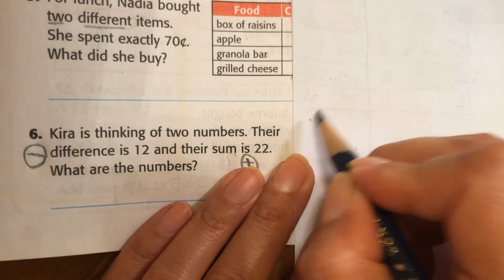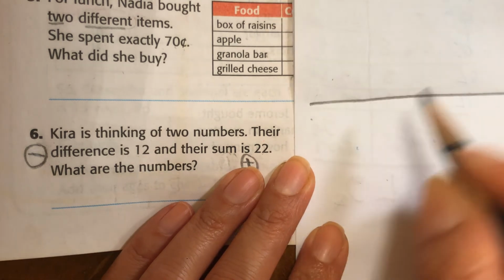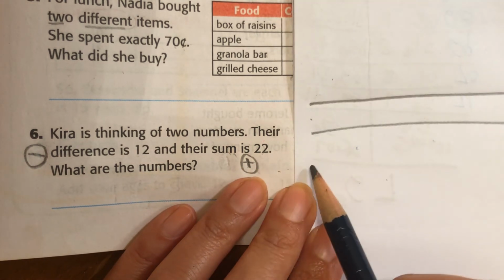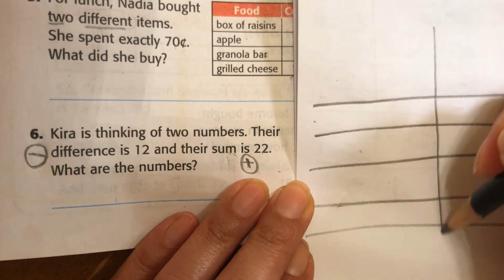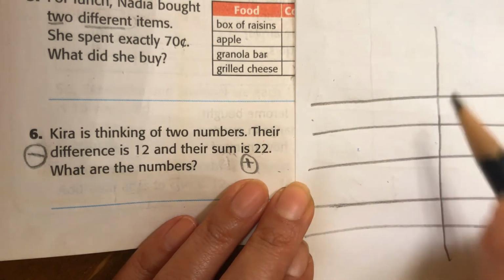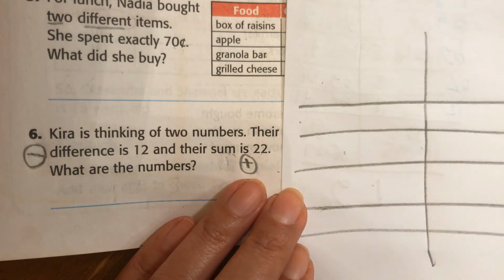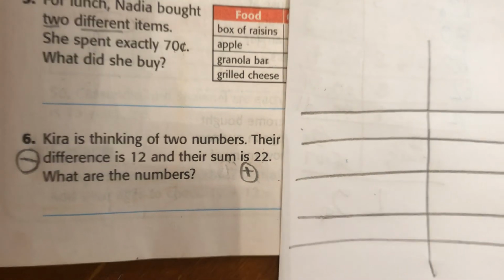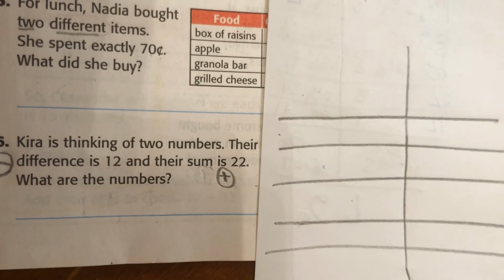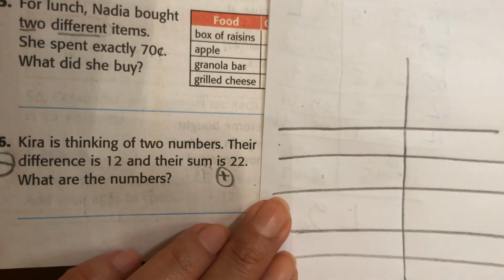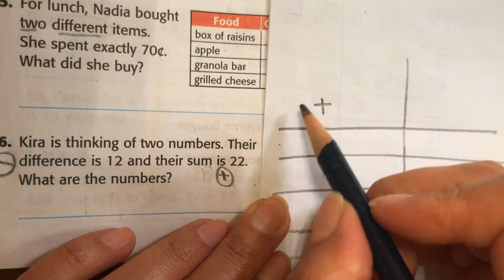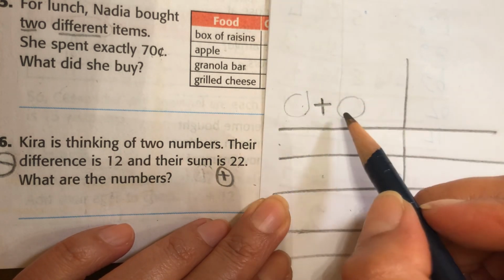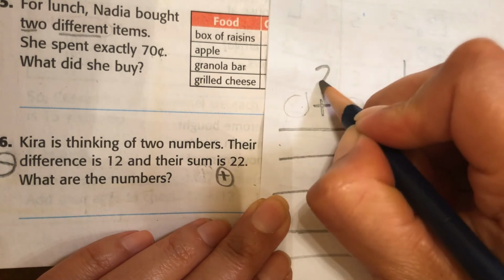Let me see. How about... All right, so let me see. All right, so if I add them, this number plus this number, if I add them, I get 22.